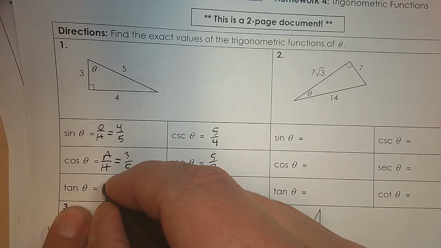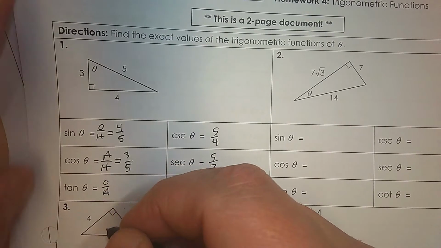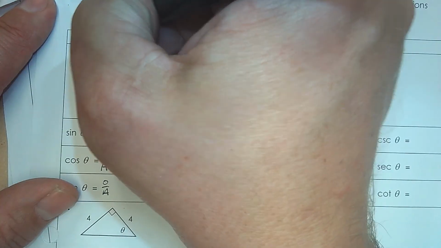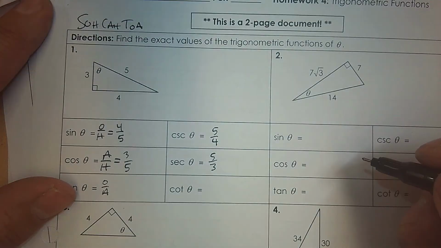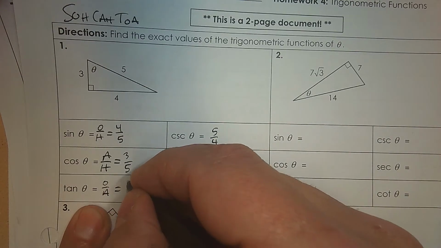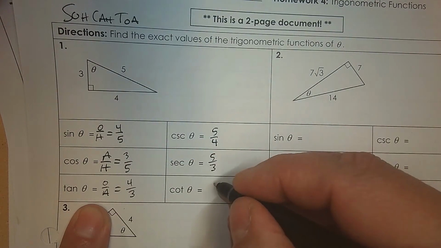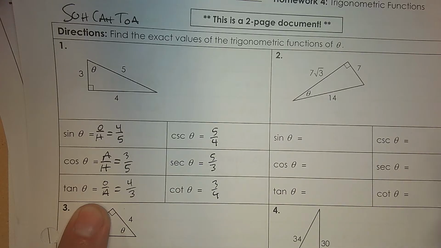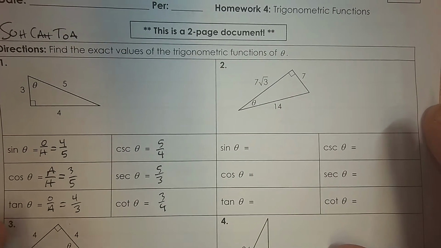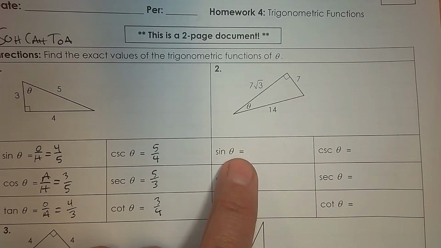Tangent is opposite over adjacent. And again, we often use the acronym SOHCAHTOA to try to help us remember the definition. So again, opposite over adjacent, it's 4/3, and then the reciprocal for cotangent. It's nice when you know all 3 sides. Sometimes you don't. And if you end up with a square root in the denominator, you have to rationalize it.